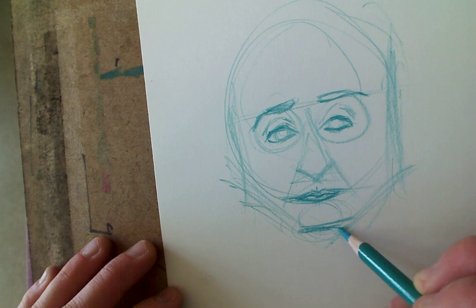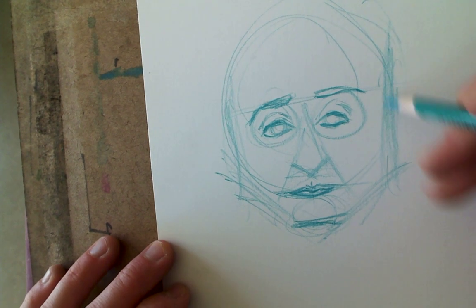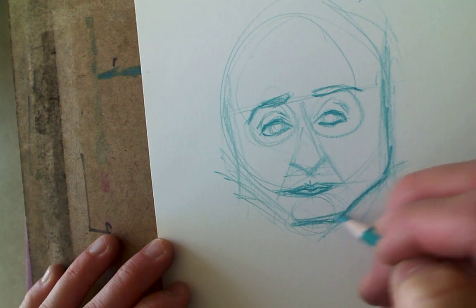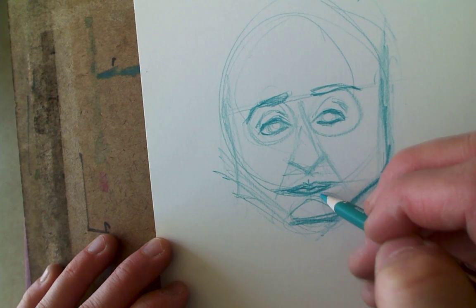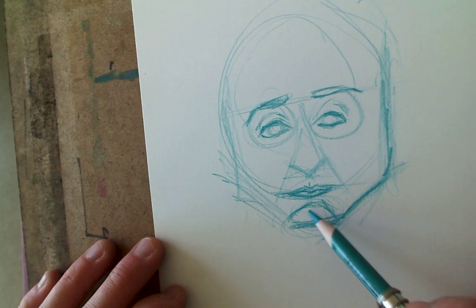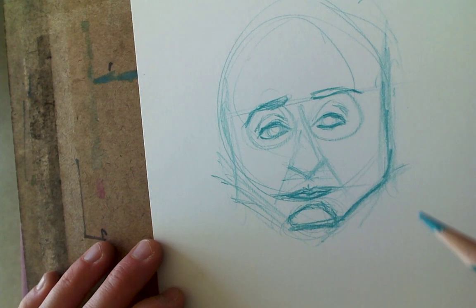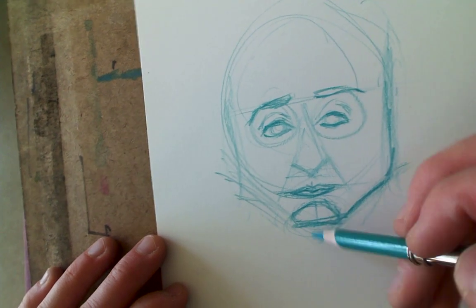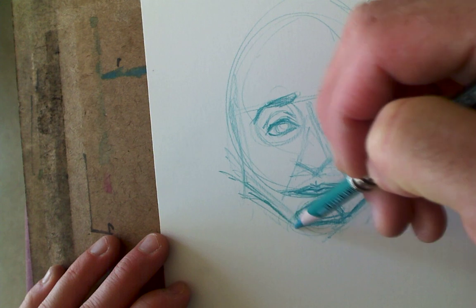And bring the chin up a little bit, soften the jaw. I'm kind of defining the actual chin here, just so that we can see it as a form that's coming out towards us. There's a dimple in the chin, so I'm just connecting that to the upper portion of the upper lip.